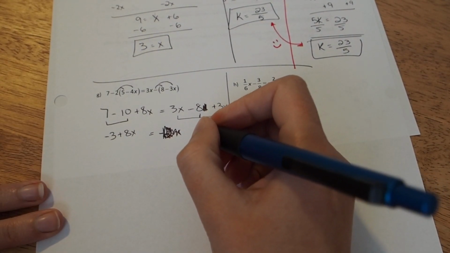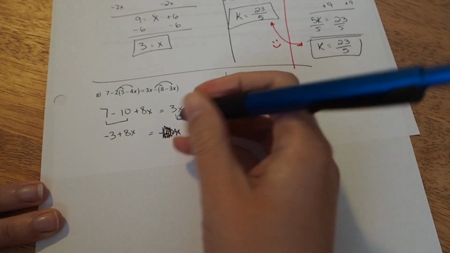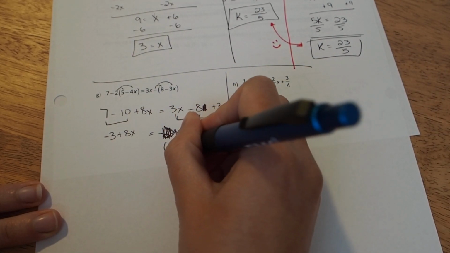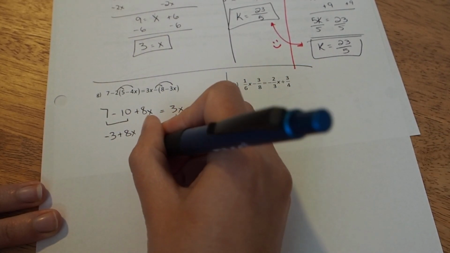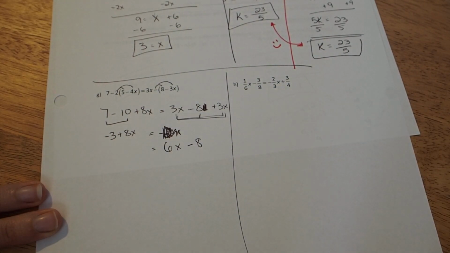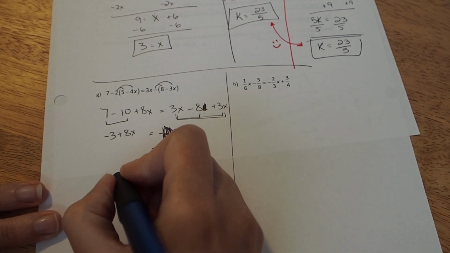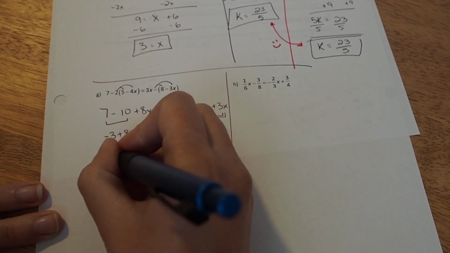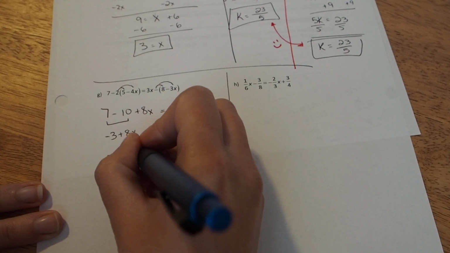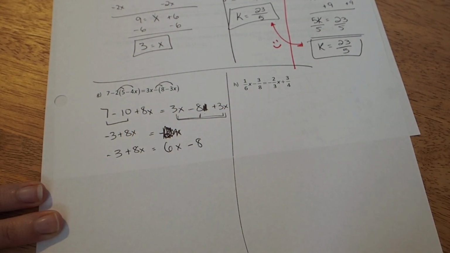So let's try this one more time. That would be 3x, and 3x is 6x like I thought, and then minus 8. Okay, that's a little better. I thought it was unusual. I had an x, so I had to go back and check. So let's look at this again. I've got negative 3 plus 8x equals 6x minus 8.